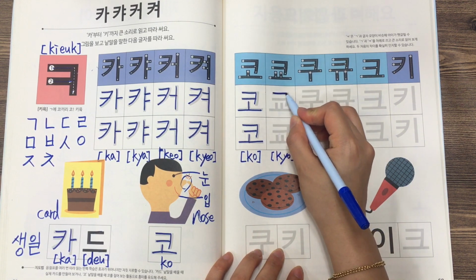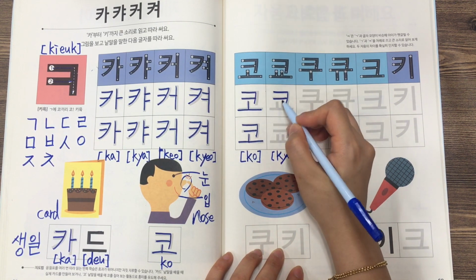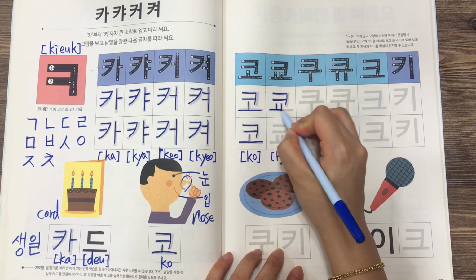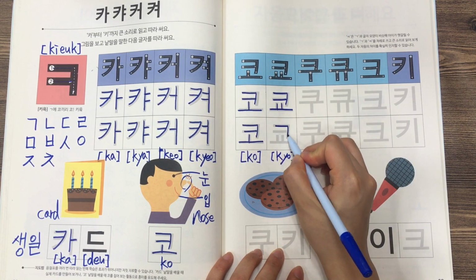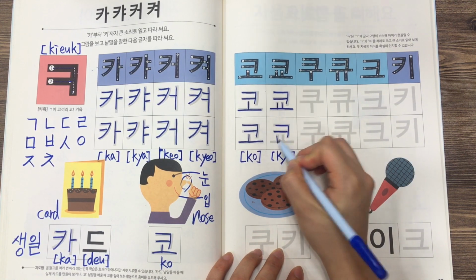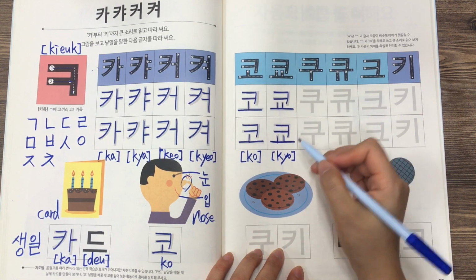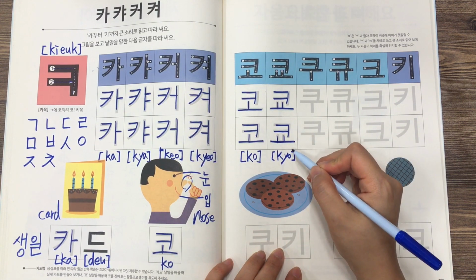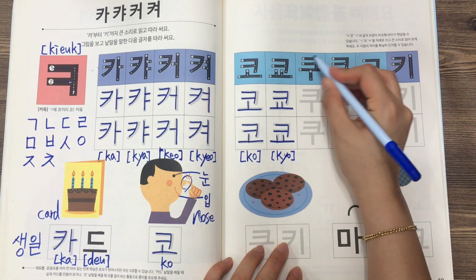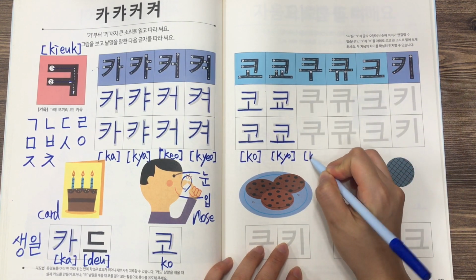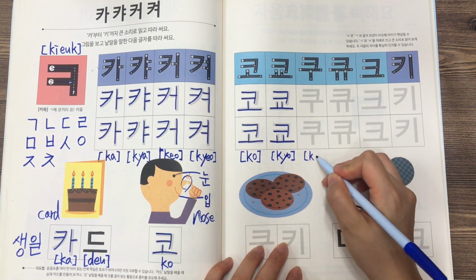We're writing 1, 2, 3, 4, 5. 하나, 둘, 셋, 넷, 다섯. 쿄. Next, 기역 plus 우.